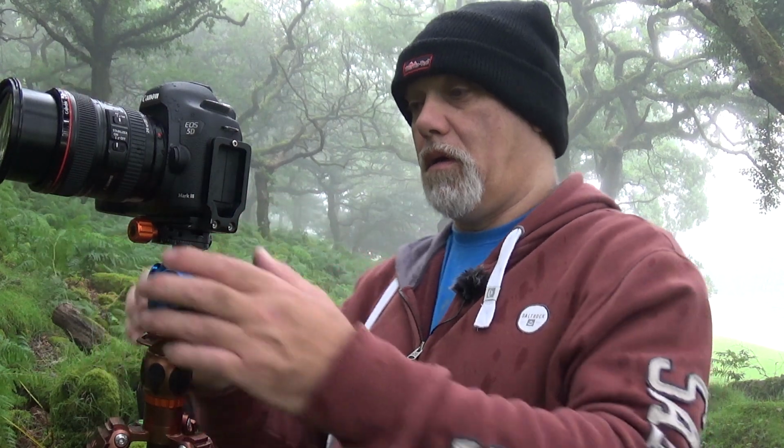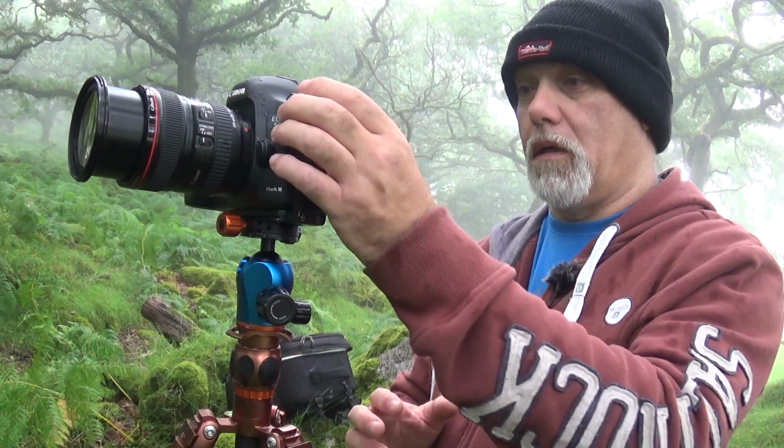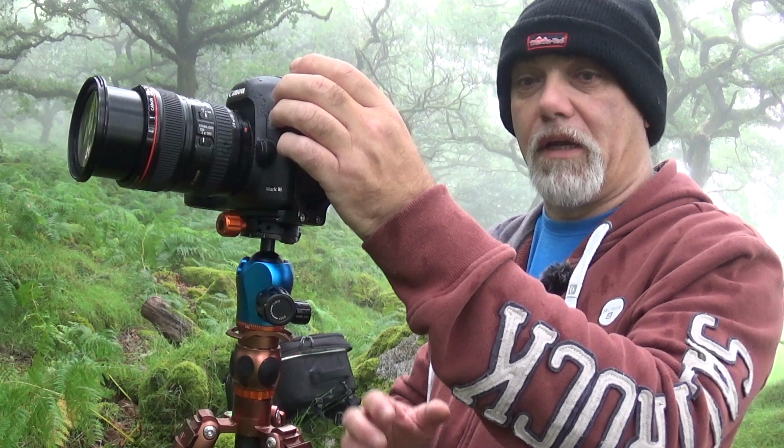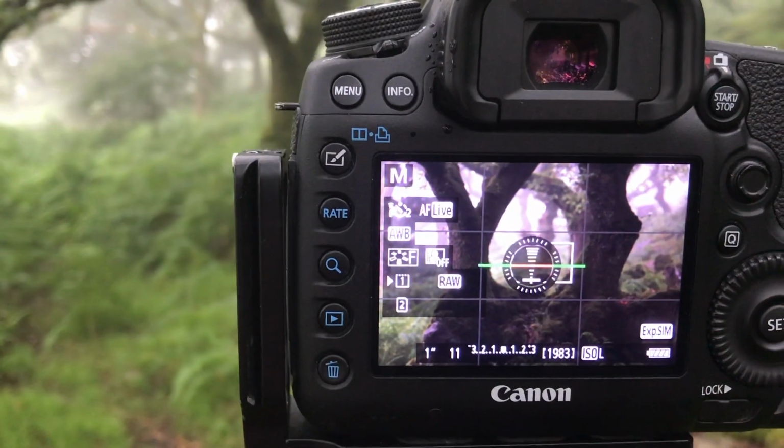So I don't need to move my camera, I don't think. No, I don't. I might just rotate it slightly. Okay. So I'm just checking for level now on my electronic leveler in this camera. And that's spot on.